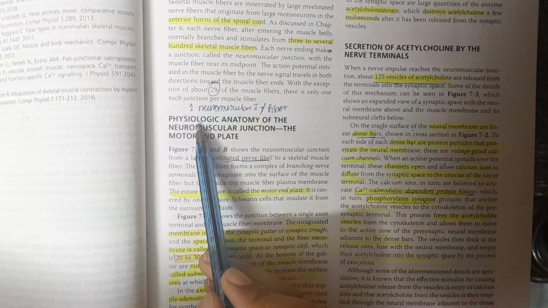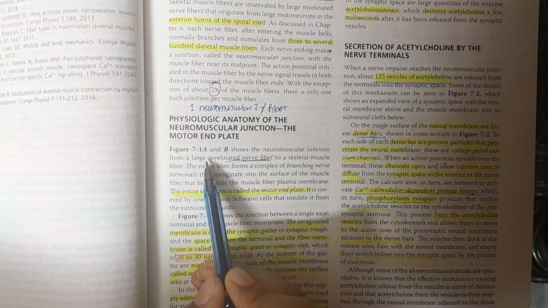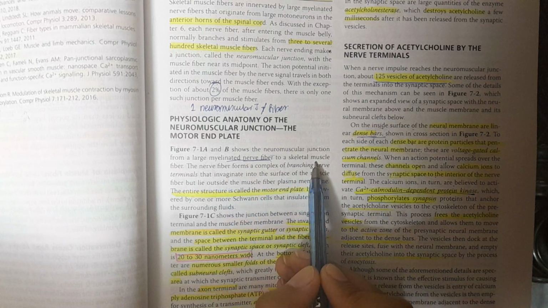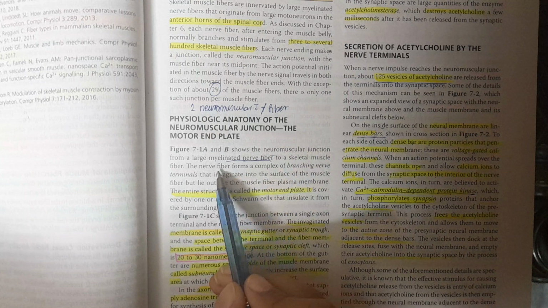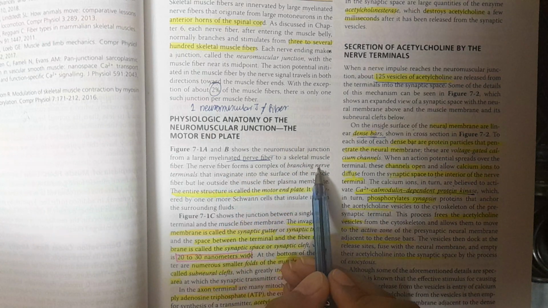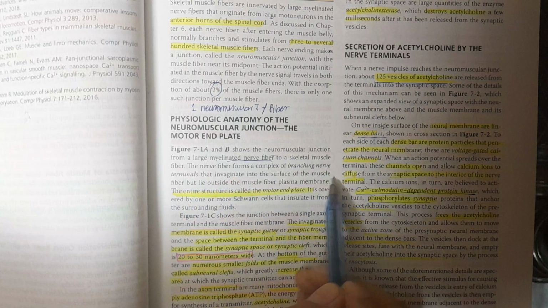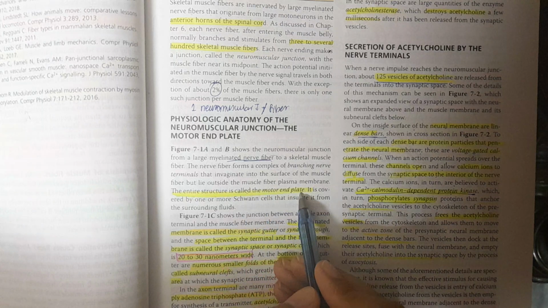Now we come to the physiological anatomy of the neuromuscular junction. A large myelinated nerve fiber is coming to a skeletal muscle fiber and innervating it at its midpoint, as we saw. The nerve fiber forms a complex of branching nerve terminals and they invaginate the surface of the muscle fiber. The entire structure is called a motor end plate.